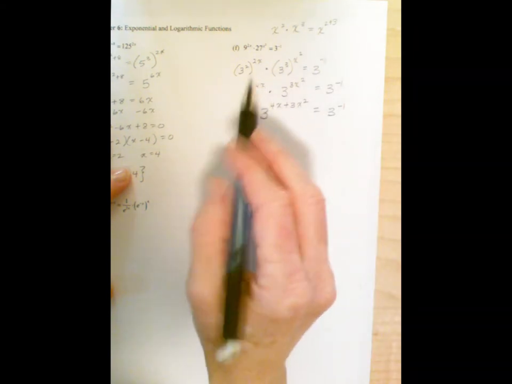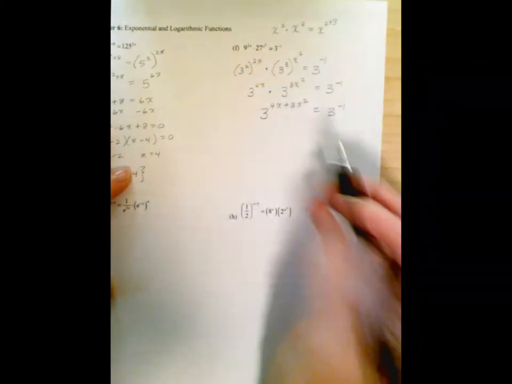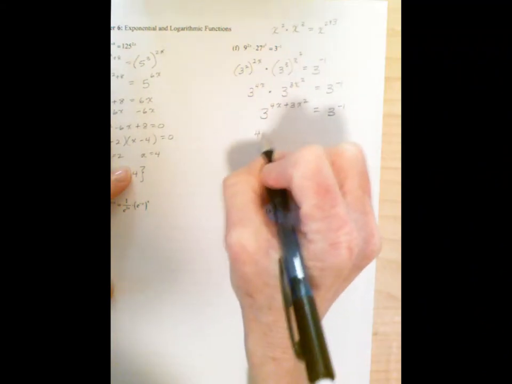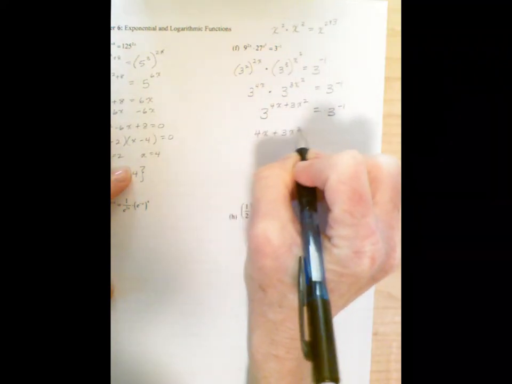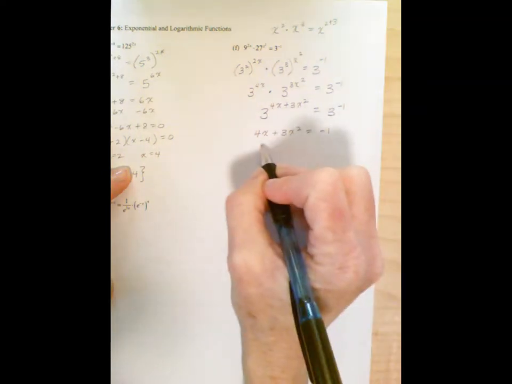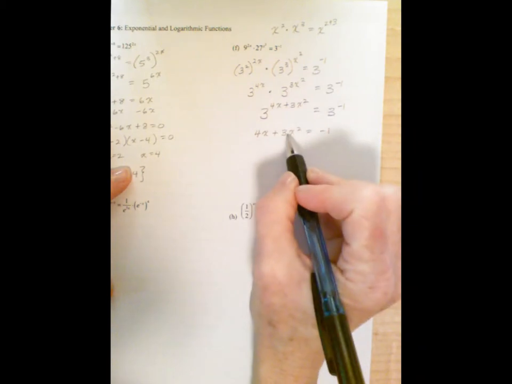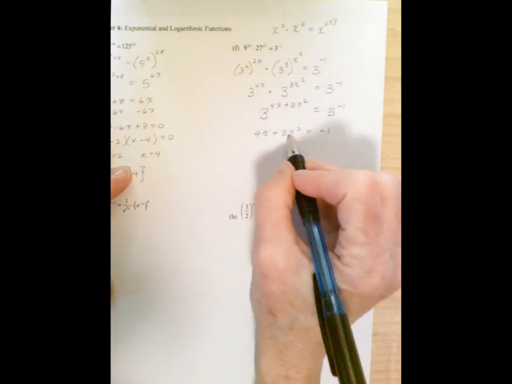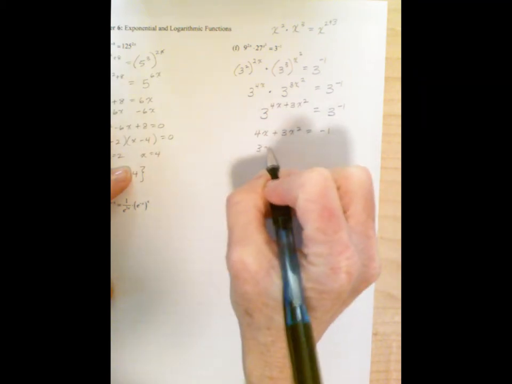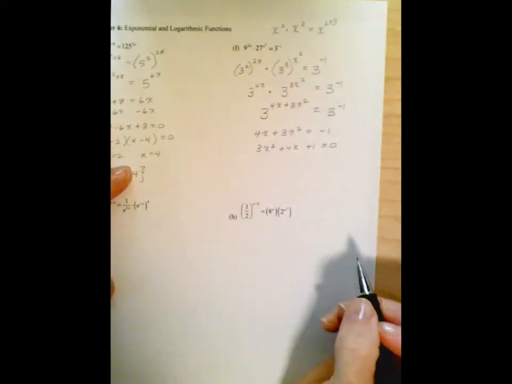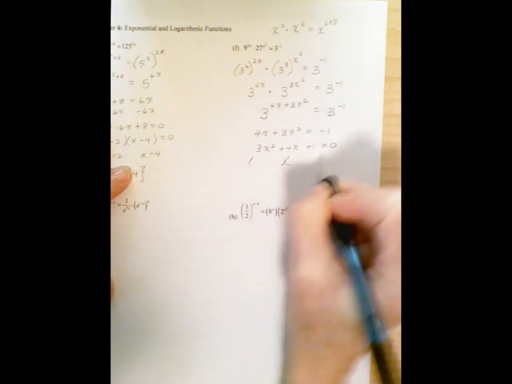All right. So we multiplied here, and now we've added, and now we have if a to the u equals a to the v, then u equals v. Now we can write it with just the exponents, and we have a quadratic. As I've said before, I like my coefficient of x squared to be positive, so I'm going to keep it on this side, 3x squared plus 4x, and just add 1 to both sides. And now see if I can factor this.